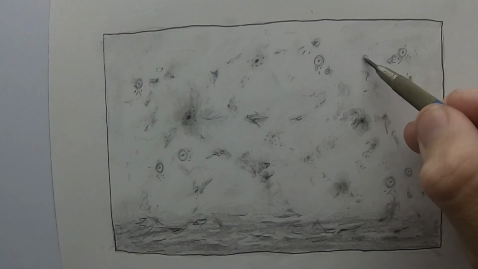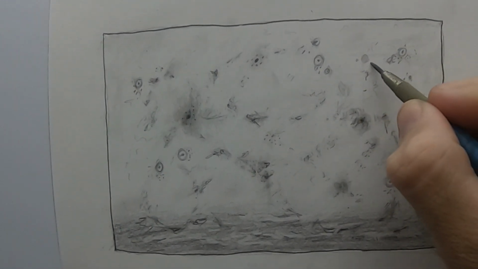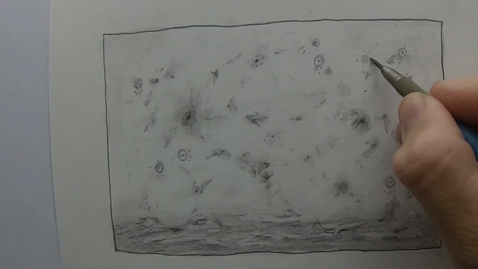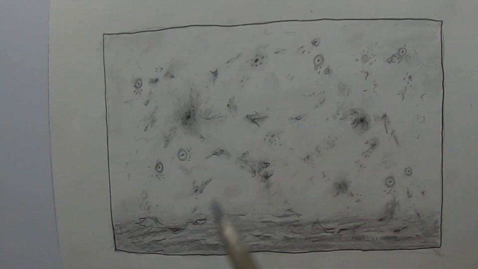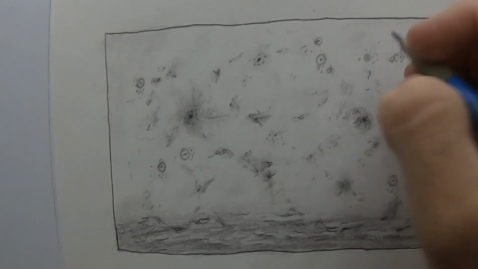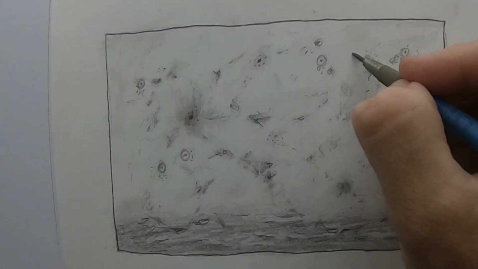We'll just fill that one in, add some variety, and we'll add more circles around it. Okay, and you can control this interest with value and also colors. So red definitely grabs the viewer's attention, so always keep that in mind.